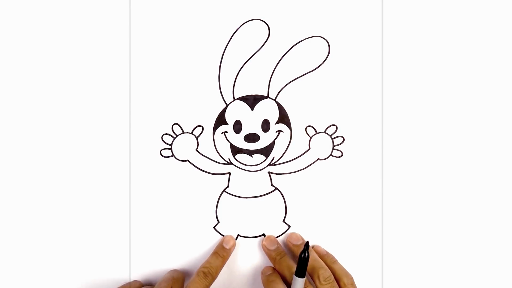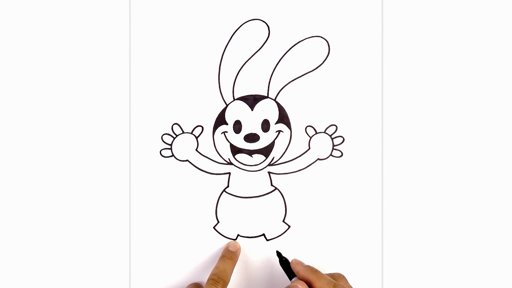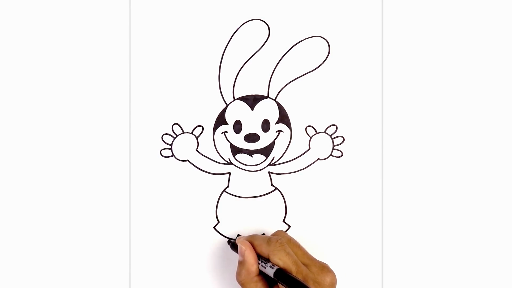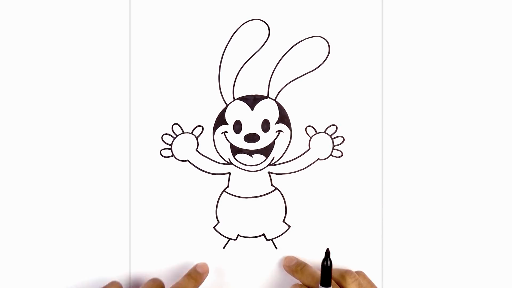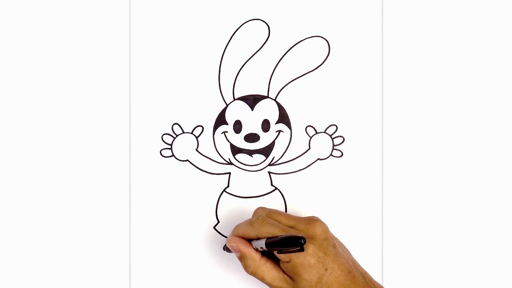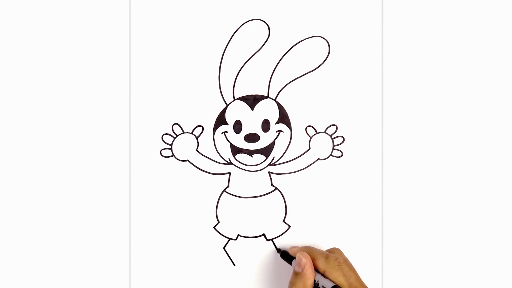Now let's tuck the legs in underneath the shorts. From the inside corner, we're going to step out. Start with a short angled line going out towards the inside of the knee on both sides. Now we're going to angle down and in towards the heel with a straight line. Now from the heel, I'm going to curve the bottom of the foot, curving down and up towards the toe.